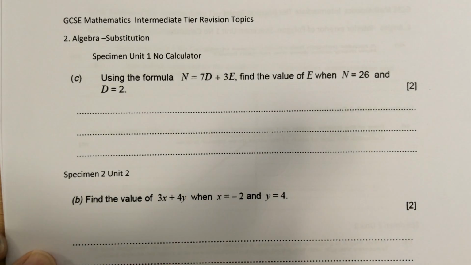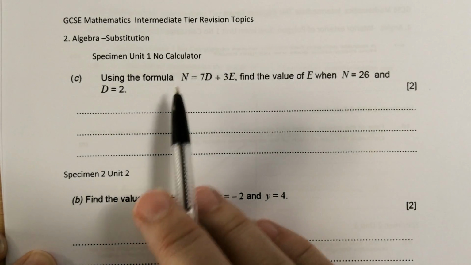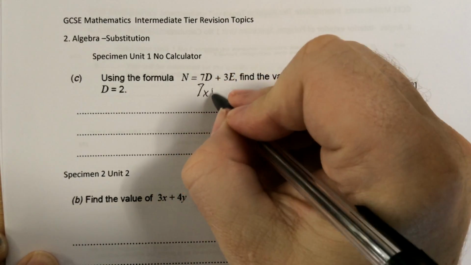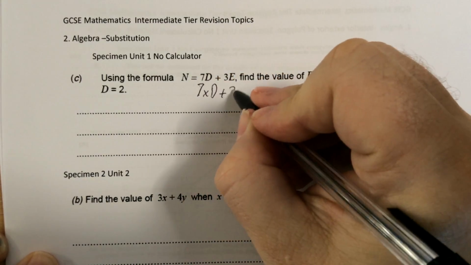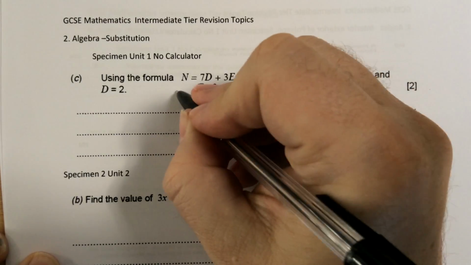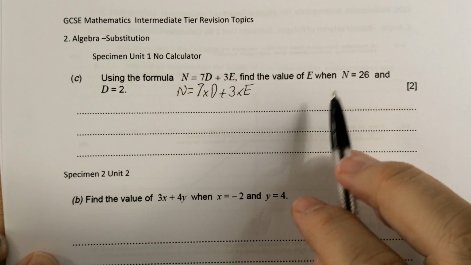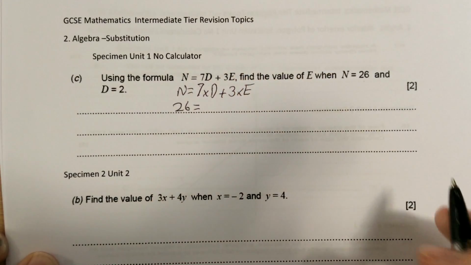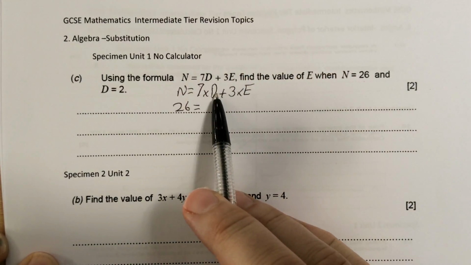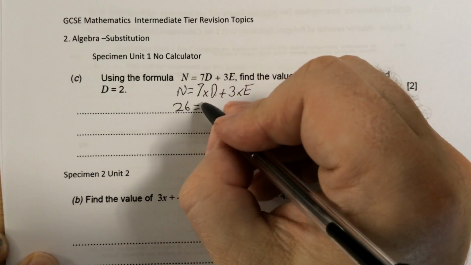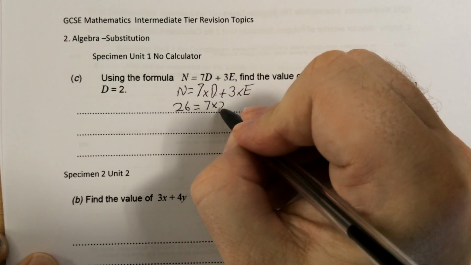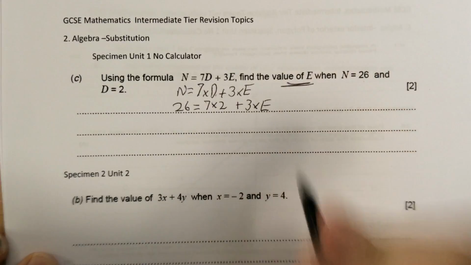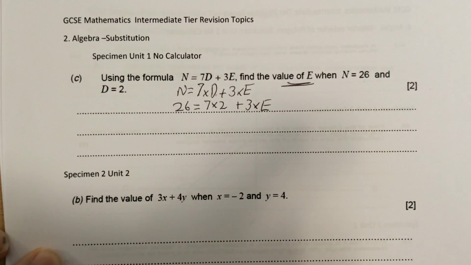Topic number 3, substitution. What this means: n is equal to 7 times d plus 3 times e. So what I need to do is replace my values. n is 26, so I'm putting 26 here. And that's equal to 7 times d, and it's telling me that d is 2. So 7 times 2 plus 3 times e, and that's what we're finding out, is equal to 26.